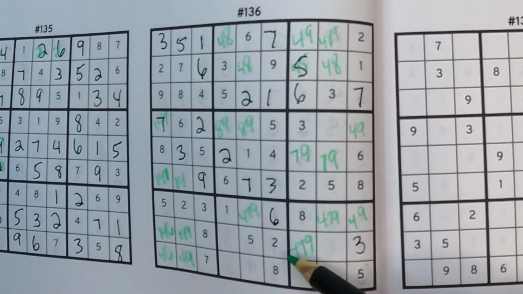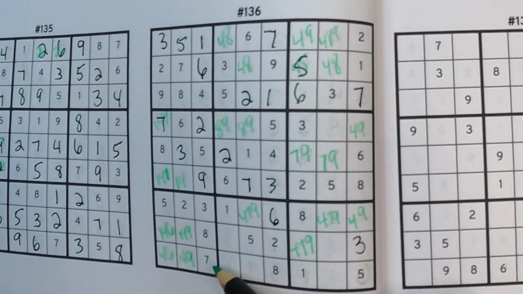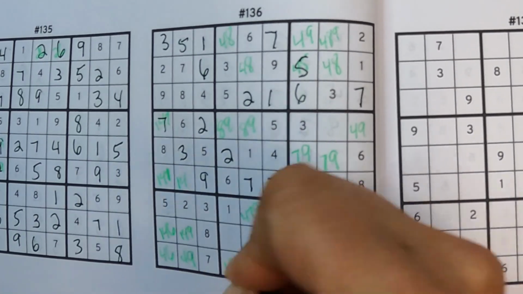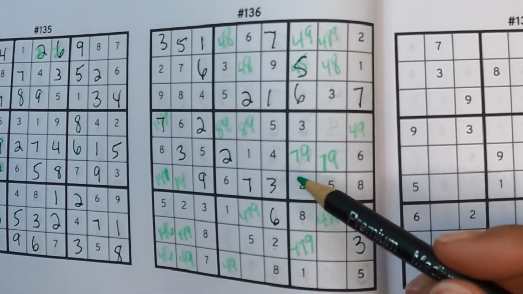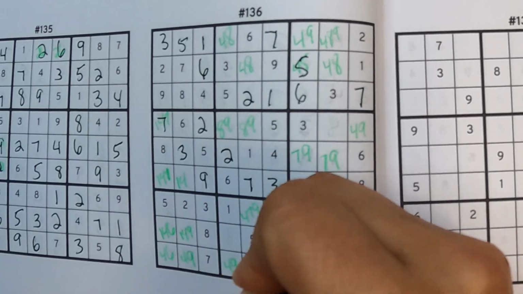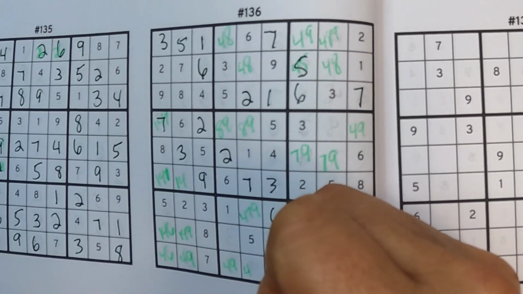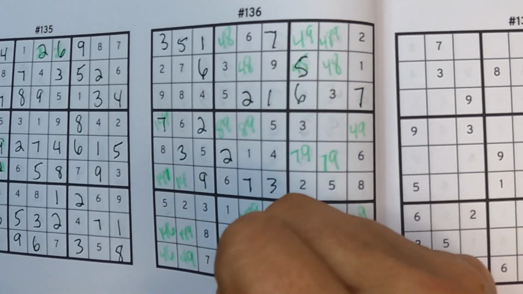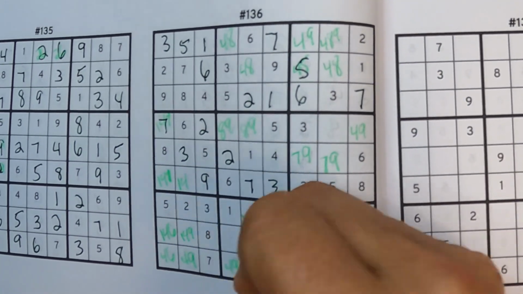For this box, we're missing 3, 4, 7, and 9. We've got the 7 here and a 3 here, so 4, 9. 7 here, so 4, 3, 4, 9.